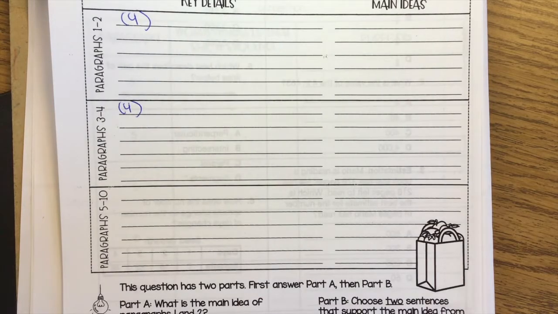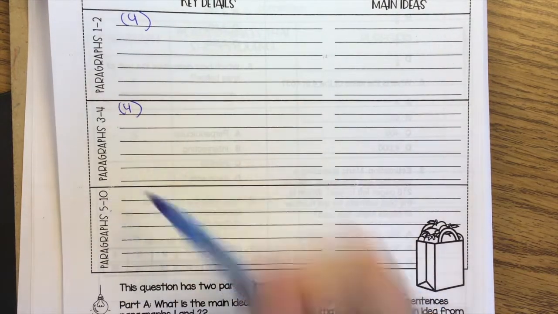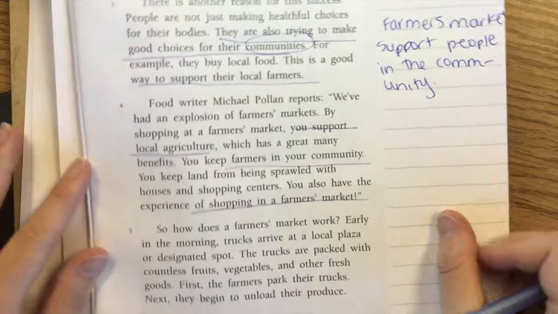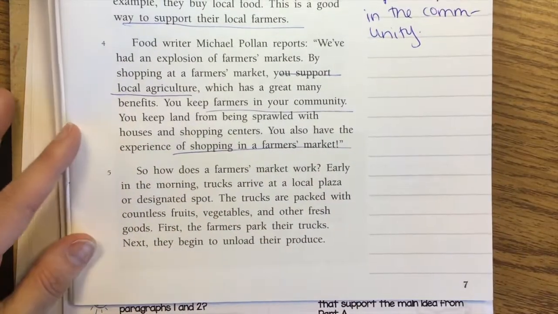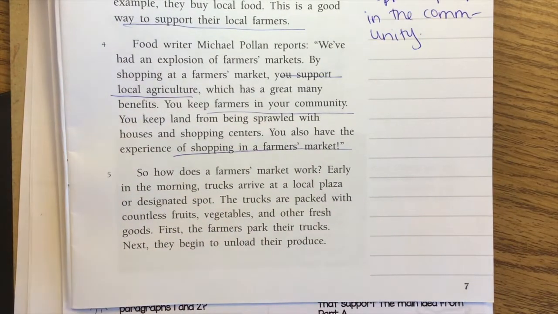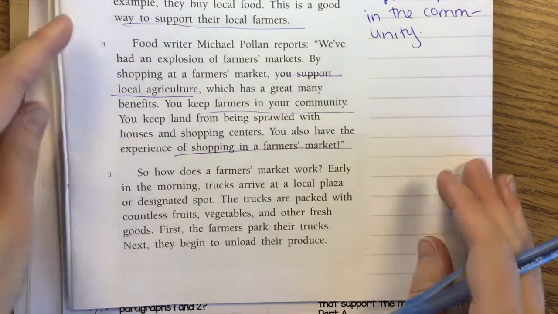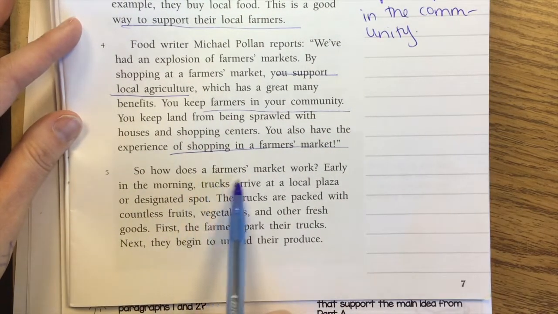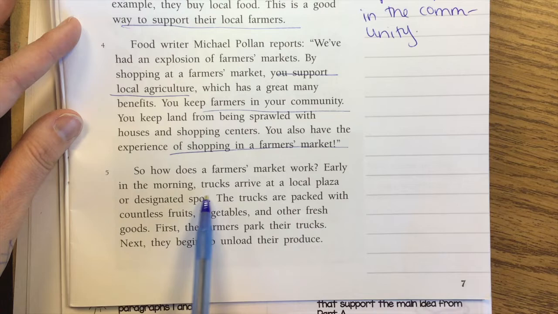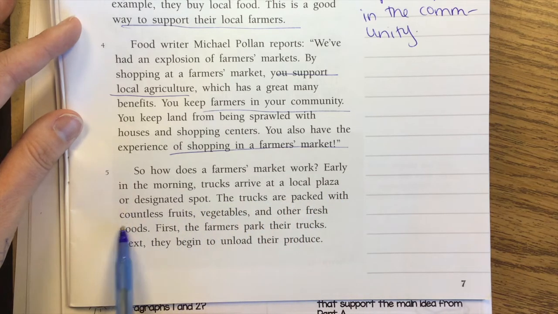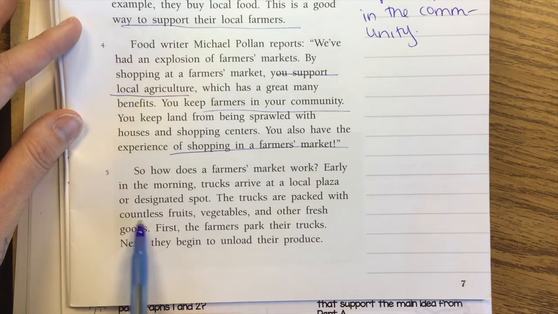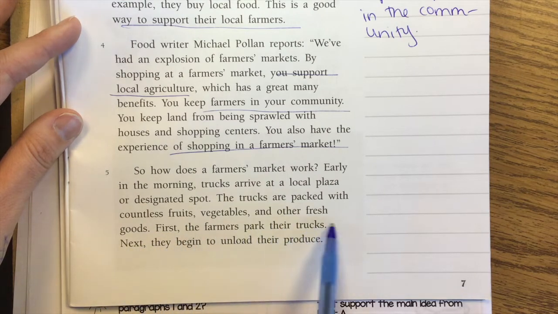Right, and the last paragraphs that we are going to be reading is paragraphs 5 through 10. So we are going to start on page 7, paragraph 5. Here we go. So remember, we're underlining key details about the farmers market. So how does a farmers market work? Early in the morning, trucks arrive at the local plaza or designated spot. The trucks are packed with countless fruits, vegetables, and other fresh goods. First, the farmers park their trucks. Next, they begin to unload the produce.